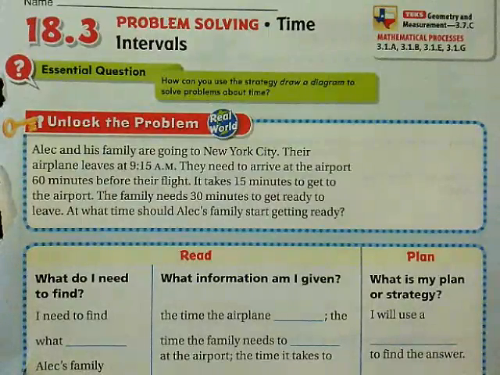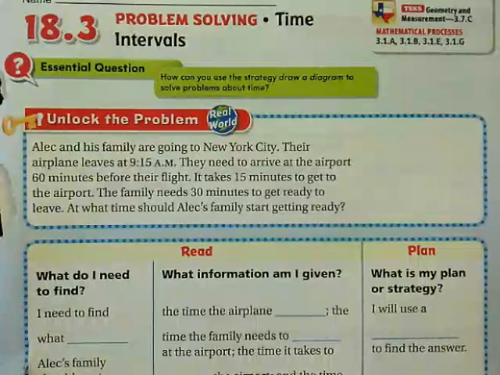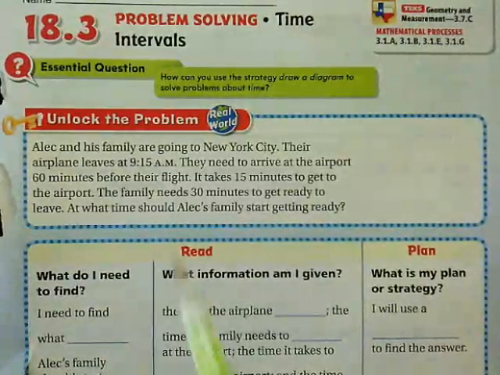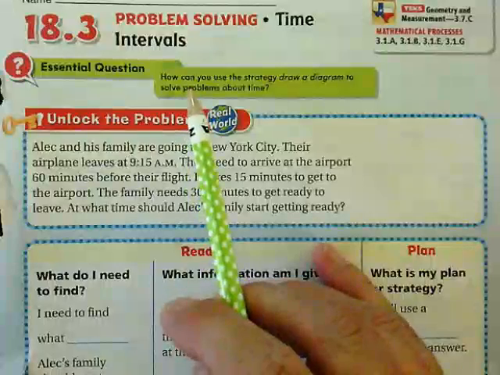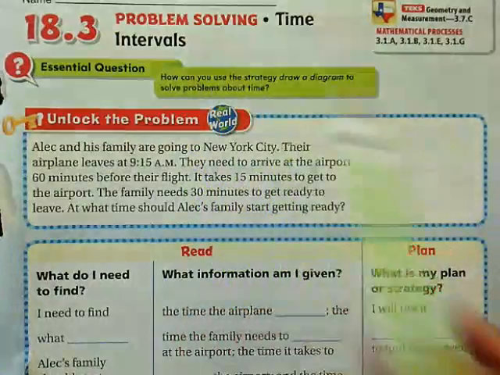So this time, we are going to be looking at solving problems that use time intervals. So whether we know the beginning time, the ending time, or how long something took, we can figure out the time they're asking us to find. So here's our essential question for today. How can you use the strategy, draw a diagram, to solve problems about time?